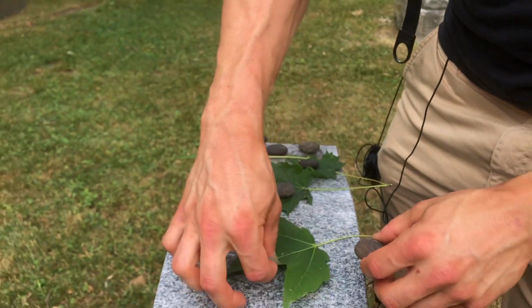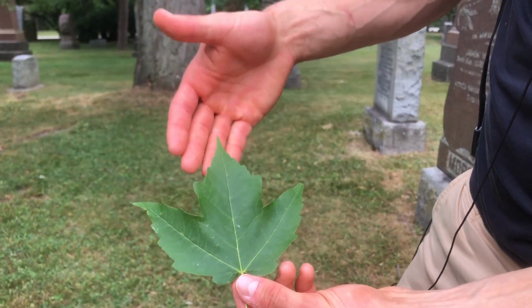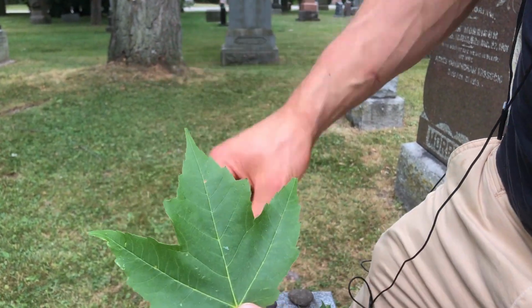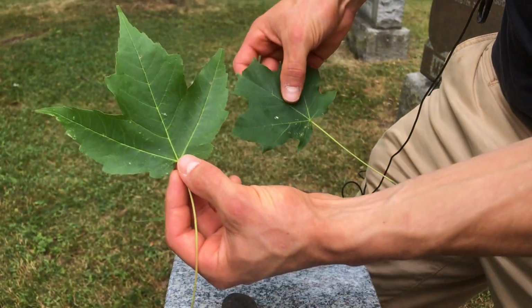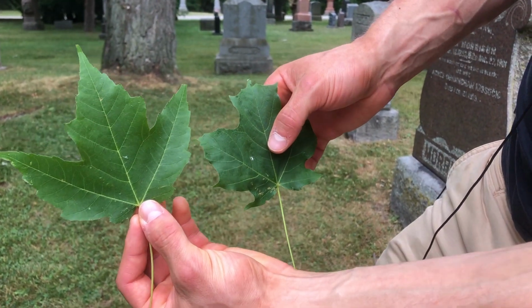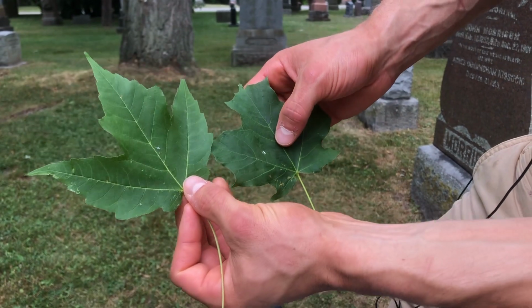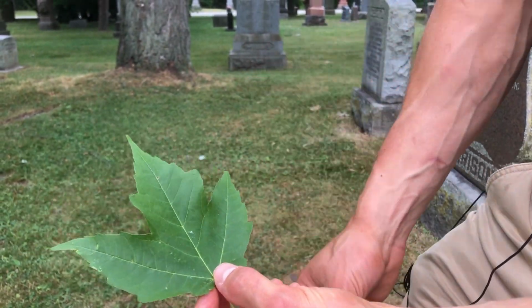Red maple leaf. This looks a lot like the conventional maple leaf that we all see on the Canadian flag, but it also looks very similar to the sugar maple leaf, which is the actual leaf on the Canadian flag. The way you differentiate between these two is the sinuses.